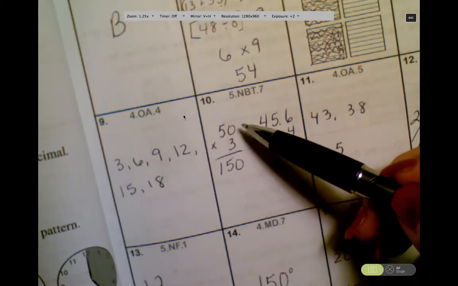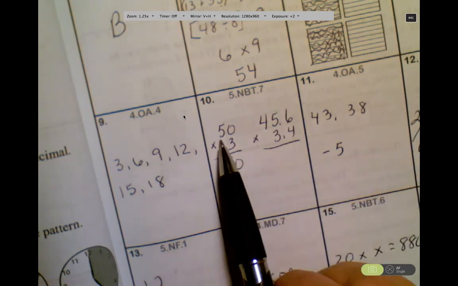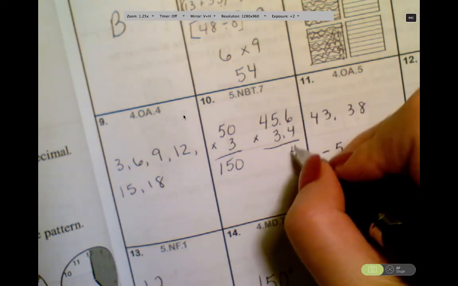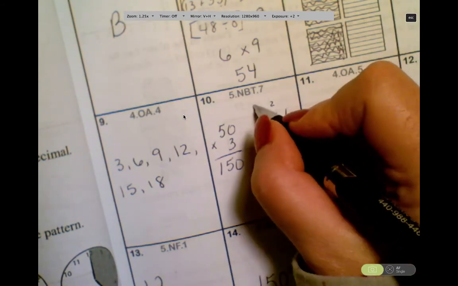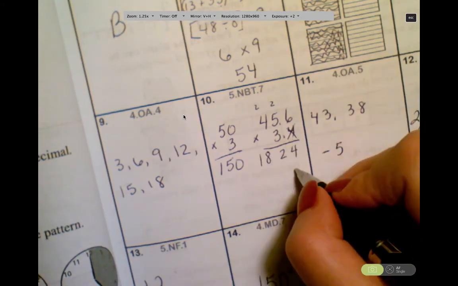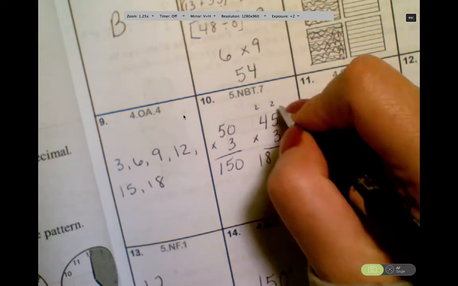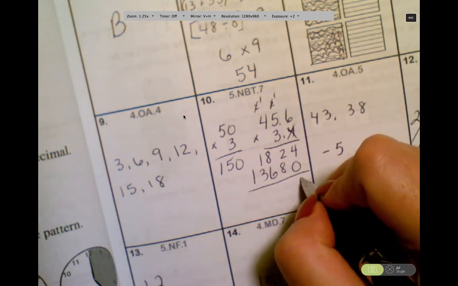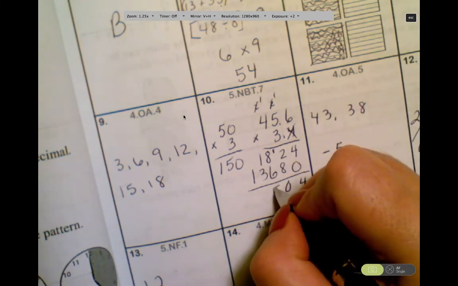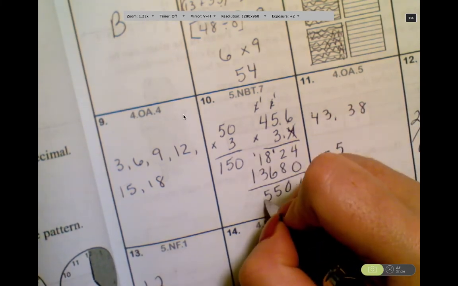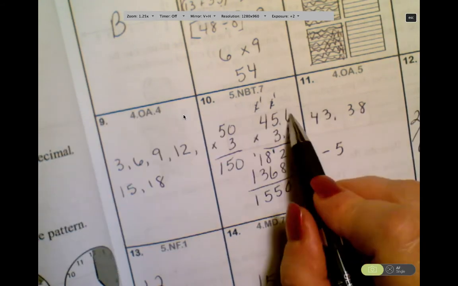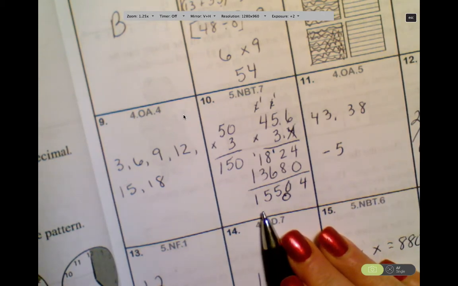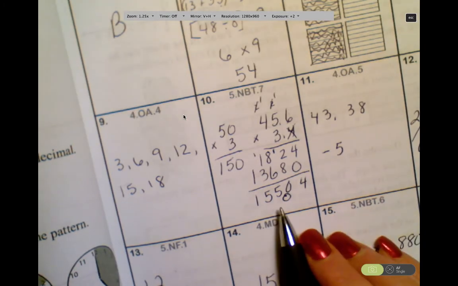We have to estimate first, so I rounded 45 and 6/10 to 50 times 3, and that would be 150. Now let's multiply. 4 and 24, 22, 18. I'm done. 0 place marker. 18, 16, 13, 4, 10, 15, 5, and 1. I have 2 decimal places, so that's where my number goes. My answer would be 155 and 4/100. This is where my decimal is.